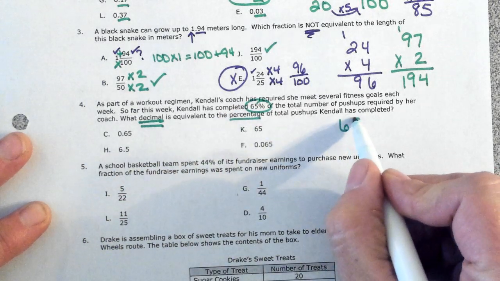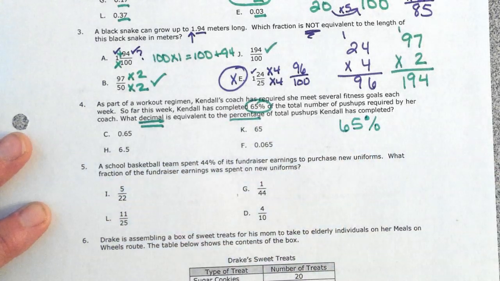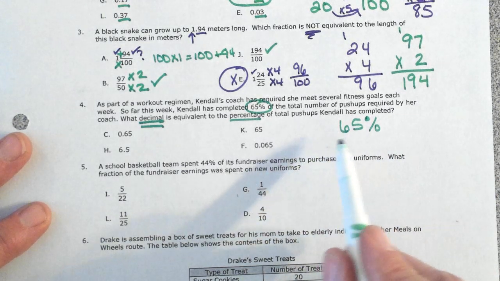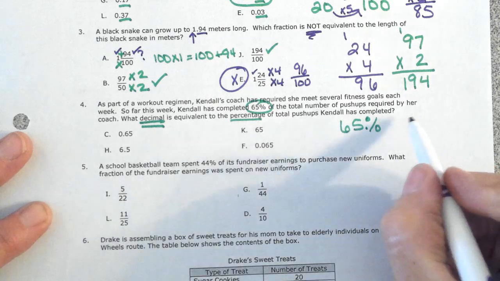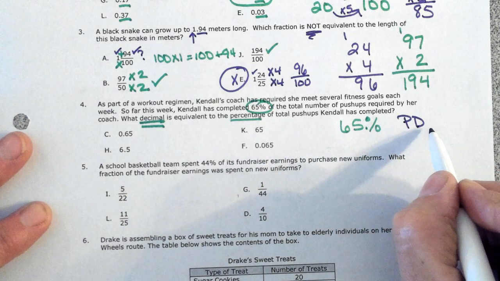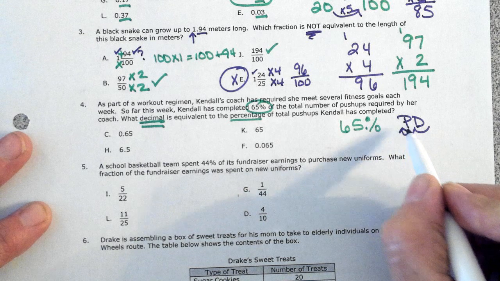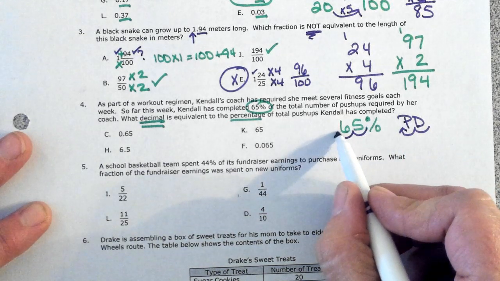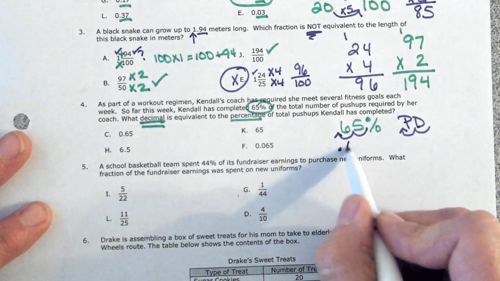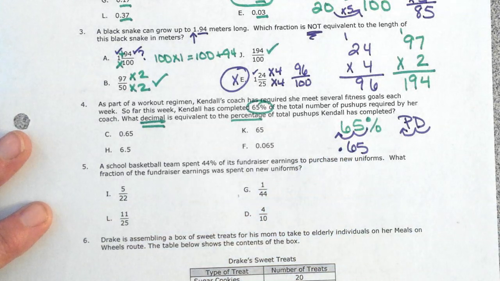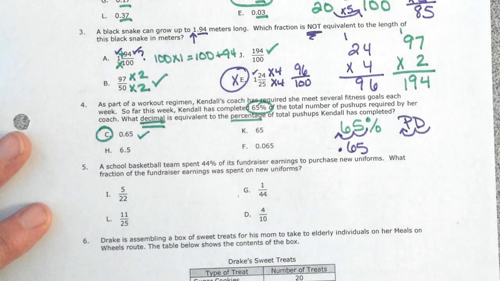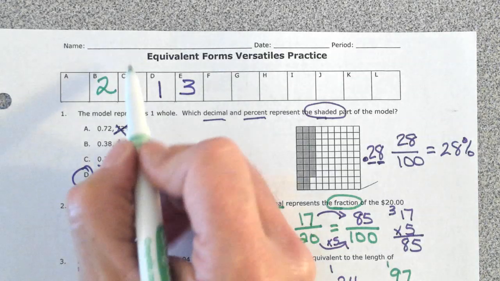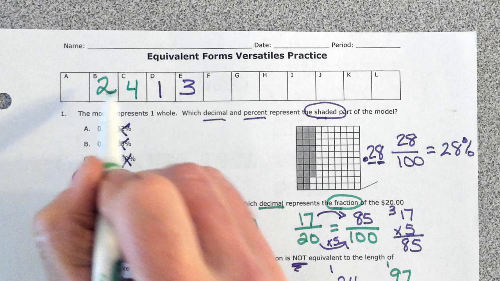So we know that to get from a percent to a decimal, we locate where the decimal is. If we don't see it, it's in the back. And then percent to decimal, PD, that's like police department telling you go back 2 spaces. So we're going to go back. And that gives us 0.65. So my answer for 4 is going to be C, 0.65. So up at the top, find the C, and you put a 4.